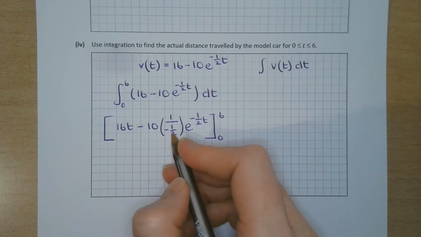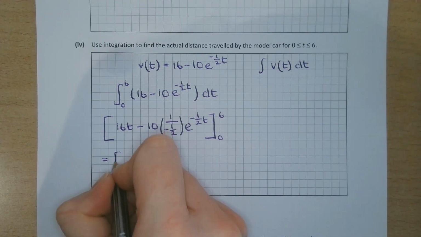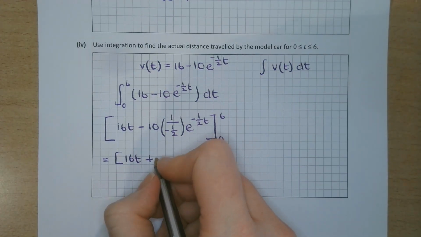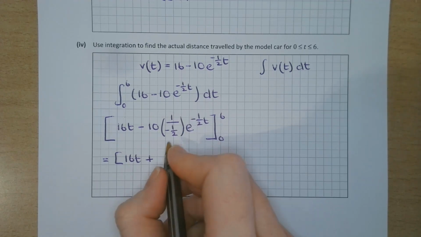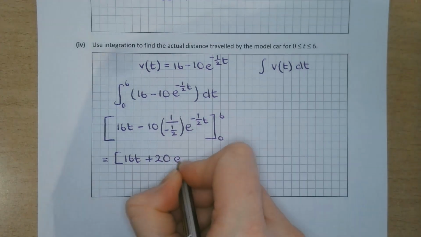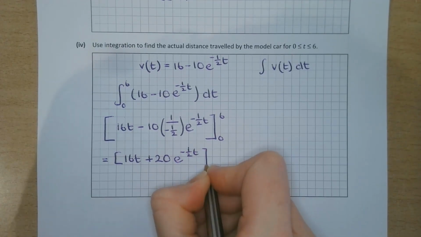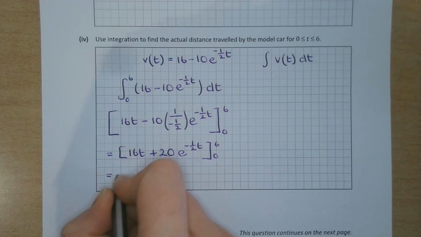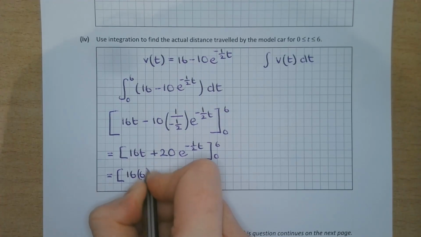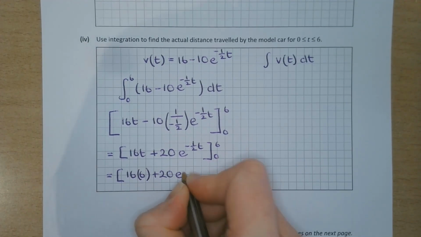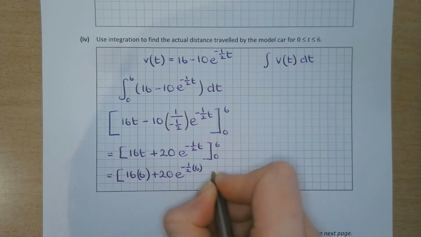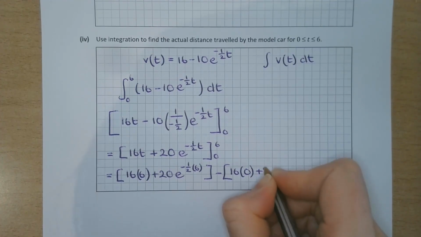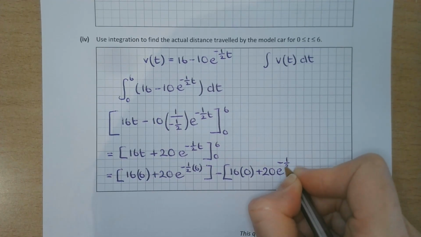A little bit of tidying up here. That's going to give me 16t plus, got some double negative here, so plus, when I work this out, it ends up as being 2, so multiplying that by the 10 would give me 20 e to the power of minus a half t, and again, my limits of 6 and 0. And now I'm going to fill in my limits. So limit of 6, 16 times 6 plus 20 e to the power of minus a half times 6, minus 16 times 0 plus 20 e to the power of minus a half times 0.